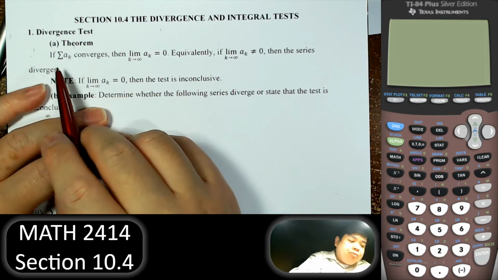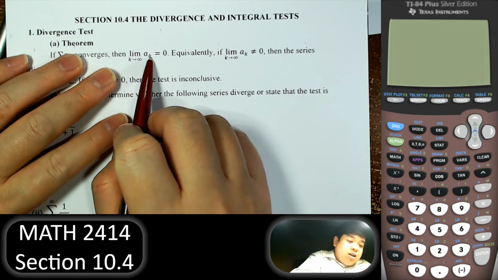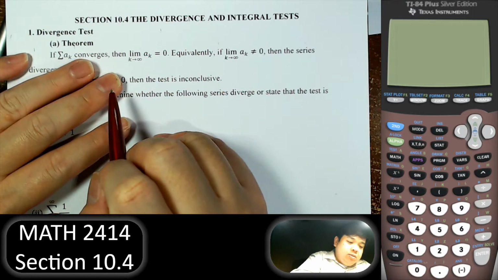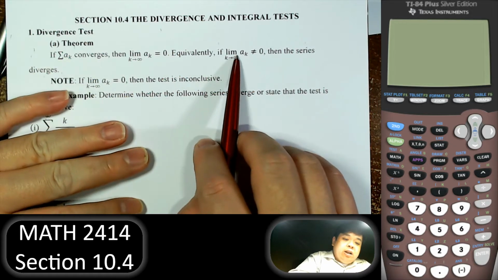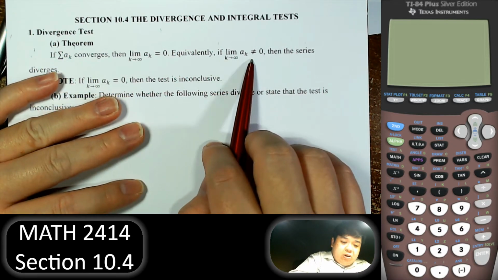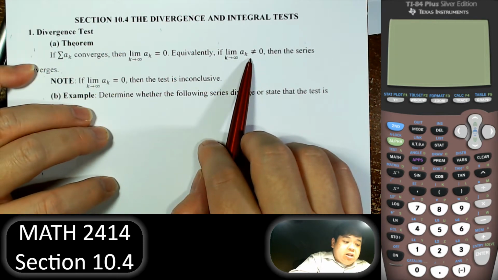So we say if the series converges, then the nth terms, or the kth terms, go to 0. Equivalently, if the nth term, the kth term, does not go to 0, the series diverges.